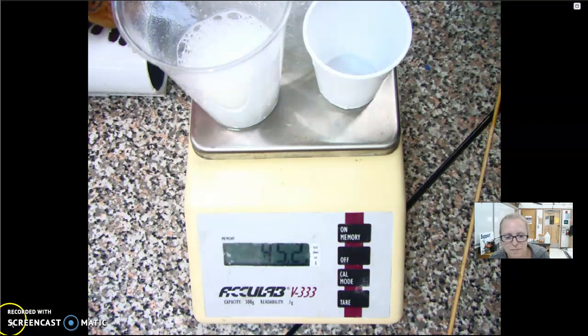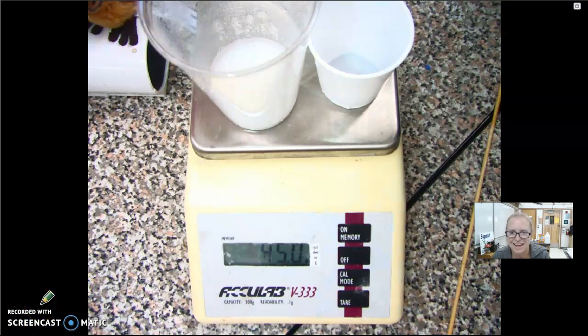Okay, we are back, and the reaction has subsided. The foaming has slowed down, and we have a final mass of 45 grams. So go ahead and record that. And at the end, we're going to do one more trial, and then you're going to take the differences of all of those and probably have to do an average too.